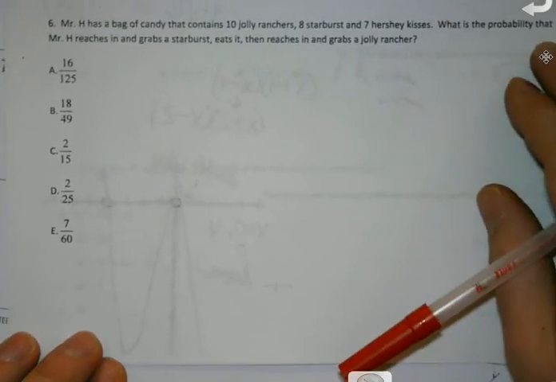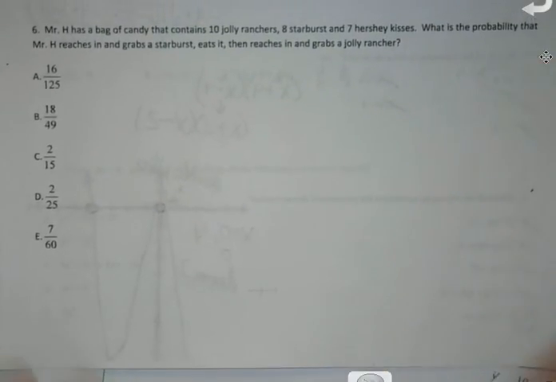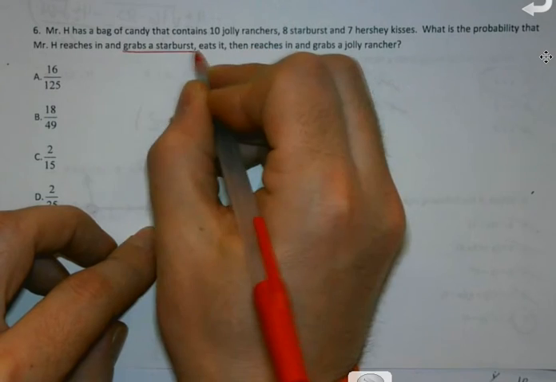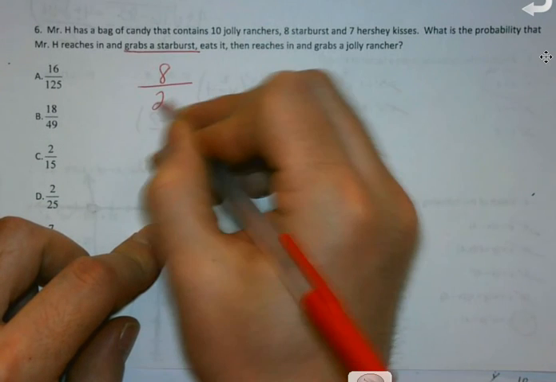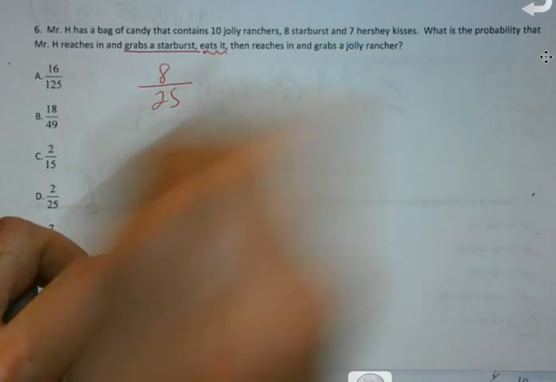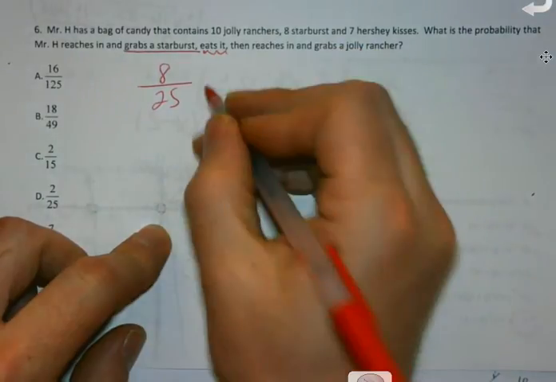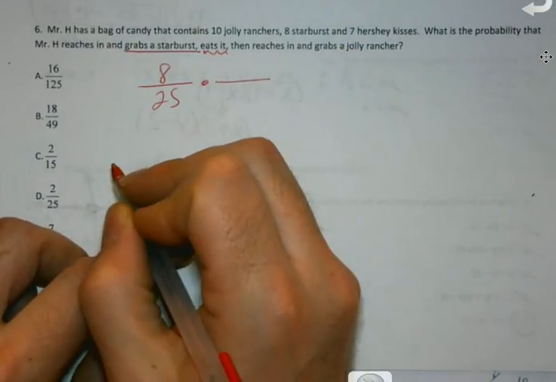For 6, Mr. H has a bag of candy that contains 10 Jolly Ranchers, 8 Starburst, and 7 Hershey Kisses. What's the probability that Mr. H reaches in, grabs a Starburst, 8 out of 25, eats it, so it's gone, then reaches in and grabs a Jolly Rancher?